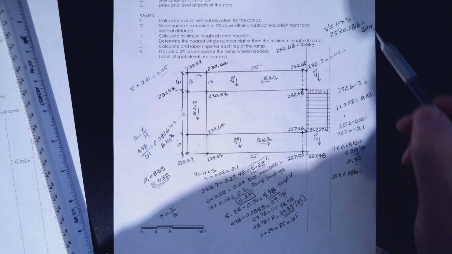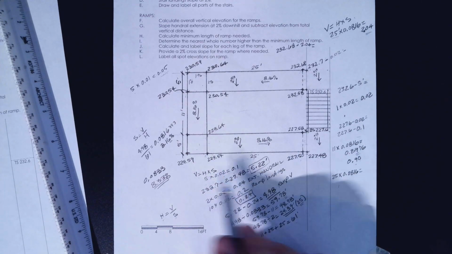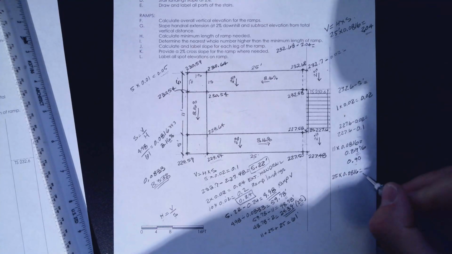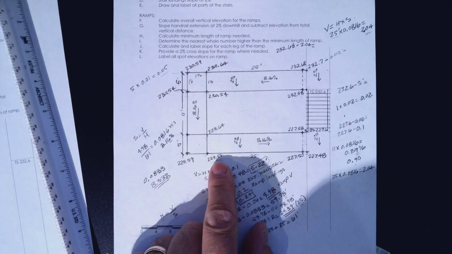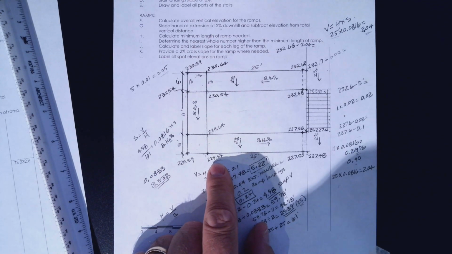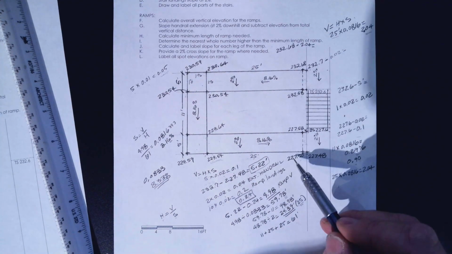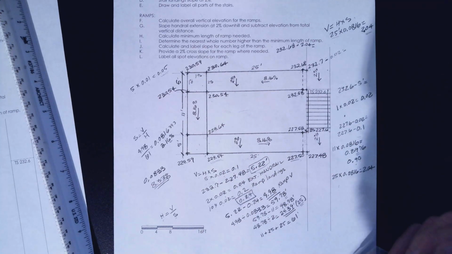Well, we've got that actually right here, 2.04. So this is going the same distance. We've got to subtract 2.04 from this elevation here. So what's 229.54 minus 2.04 equals 227.5. 227.5. Same number. We got the same number going both directions. So we know we did it correctly.